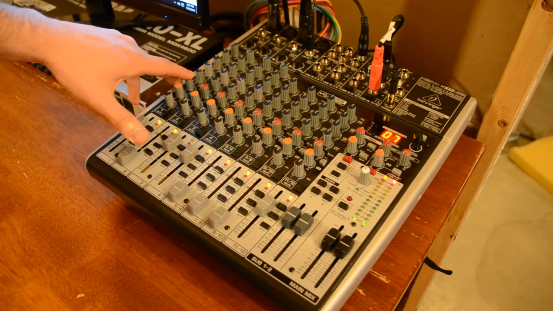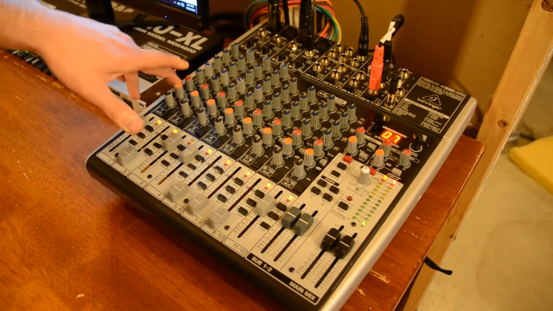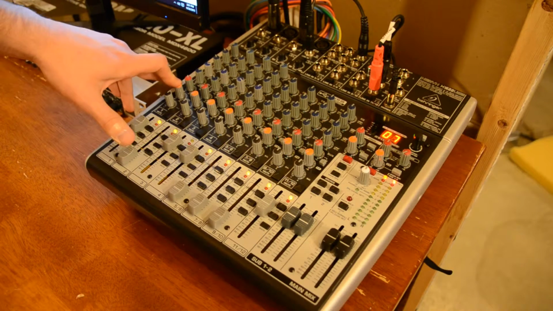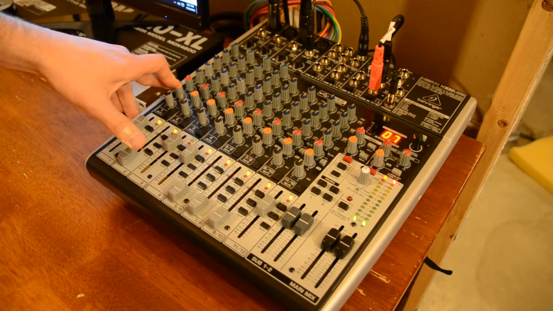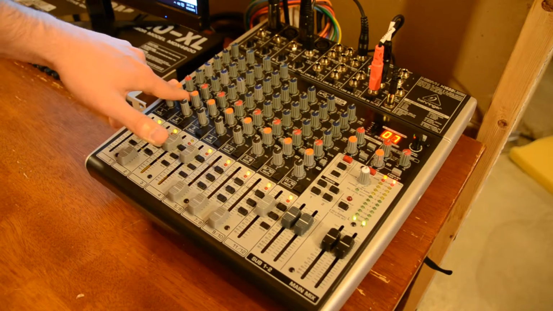If you have an aux send that is labeled MON, that's a monitor send or monitor aux bus. That is always sourced pre-fader. If it's labeled FX, it is an FX bus, and it is always sourced post-fader. Other aux sends may have a switch that lets you toggle between pre and post.